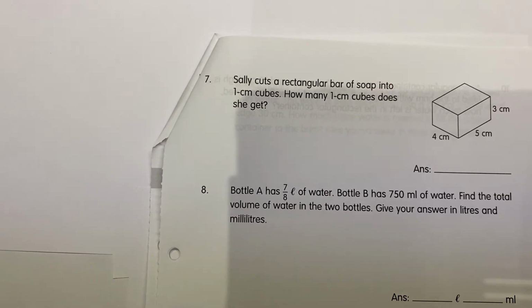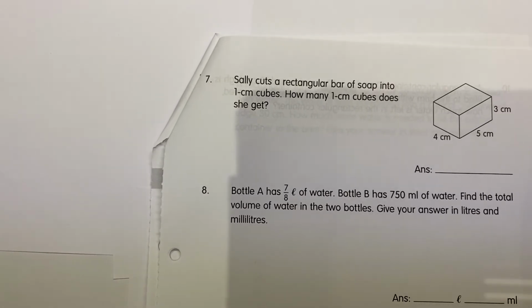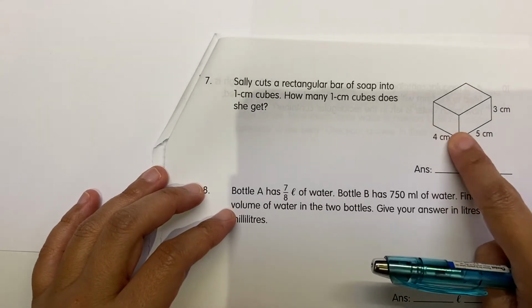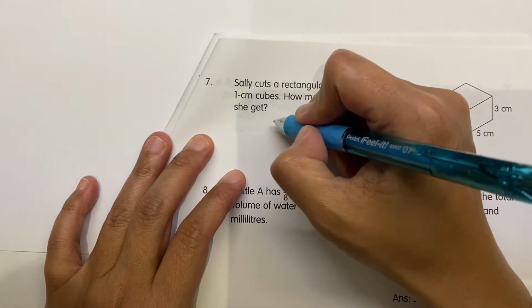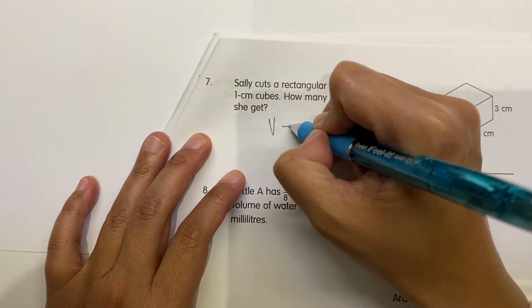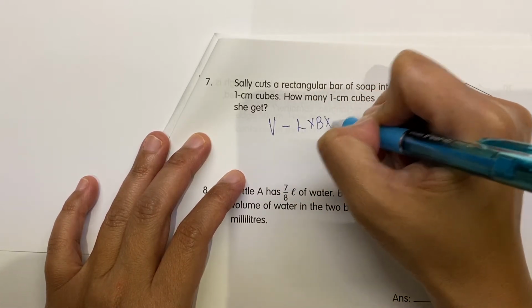Sally cuts a rectangular bar of soap into 1 centimeter cubes. How many 1 centimeter cubes does she get? They give you the length, the breadth, as well as the height. So you just find the volume: length times breadth times height.